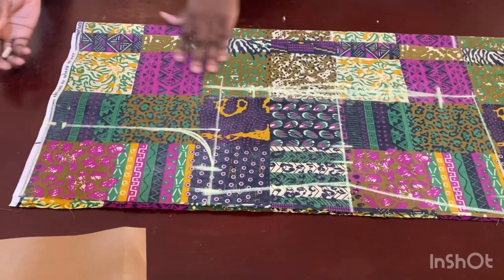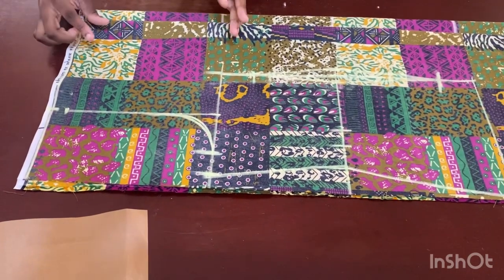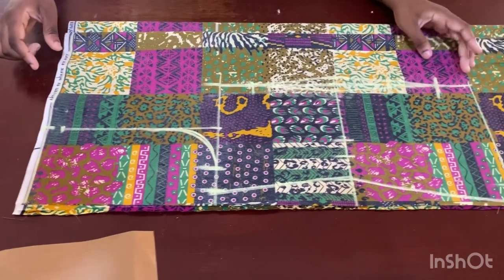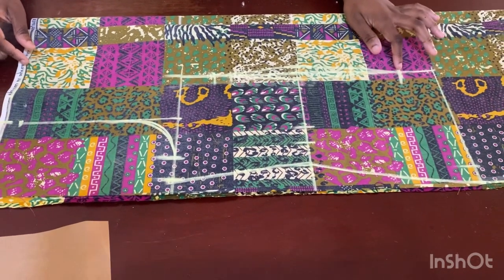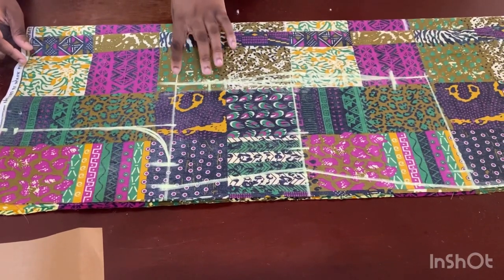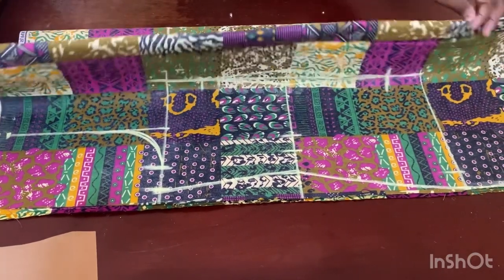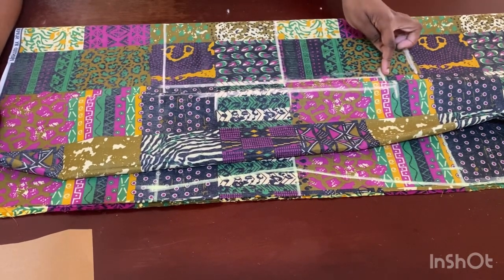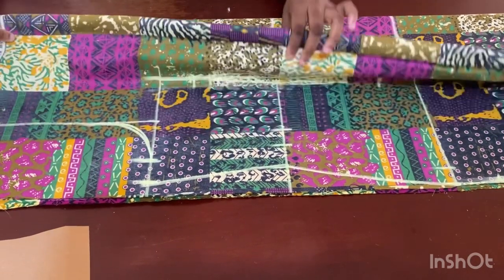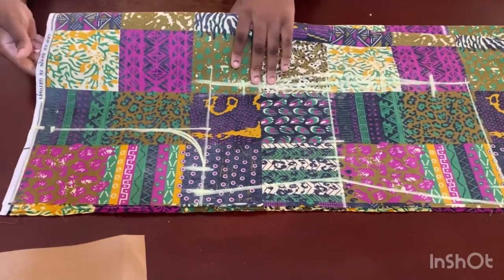So guys, everything is the same for the front and the back, except that the dart at the back is going to remain at this point for the hip, but it's going all the way to the chest line. So if you see here, I've marked it here. My dart here goes all the way to my armhole line, but it stops the same 2 inches before my hip line.